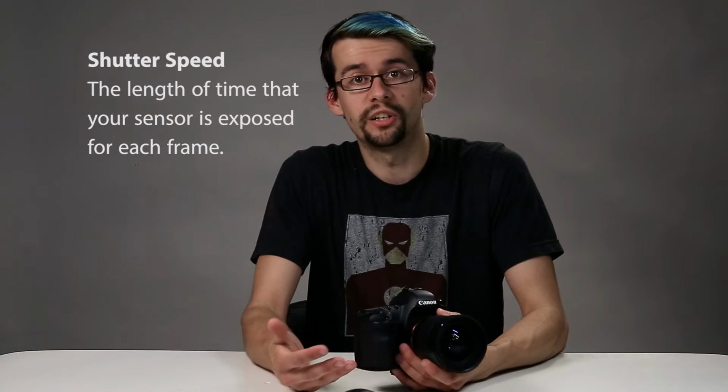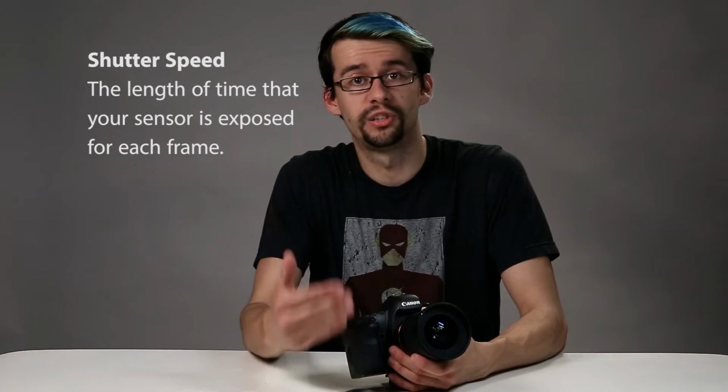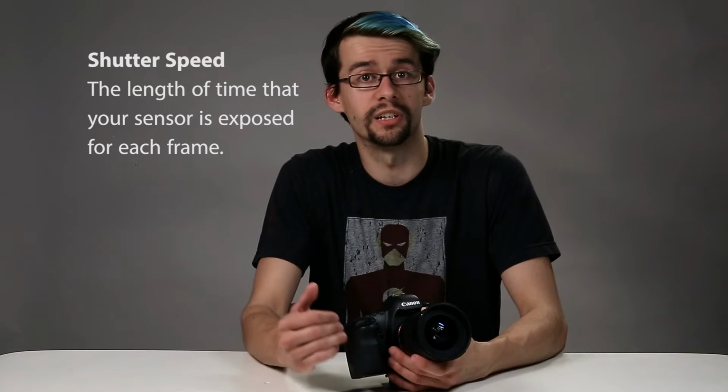Now those are 2 completely different things, but they're referring to the same element of the camera. And in most DSLRs or mirrorless or prosumer and consumer cameras, it's usually going to be referred to as your shutter speed. Some cameras refer to it as exposure or exposure length or exposure time, but we'll call it shutter speed for now. Shutter speed is referring to the amount of time that your shutter is allowing your sensor to be exposed.